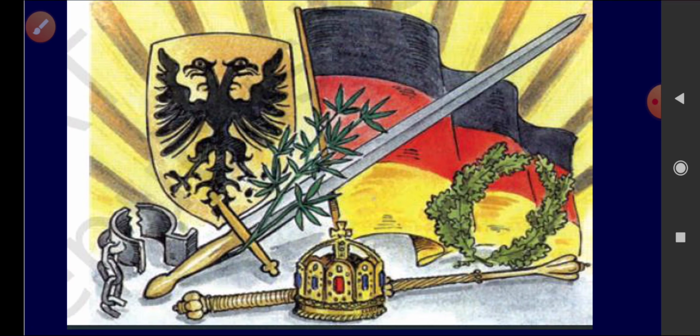On one side you might see this broken chain, which signifies being freed, meaning people got freedom.